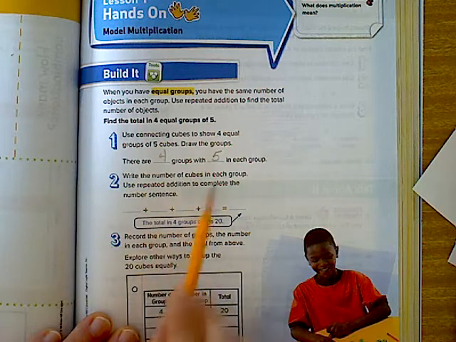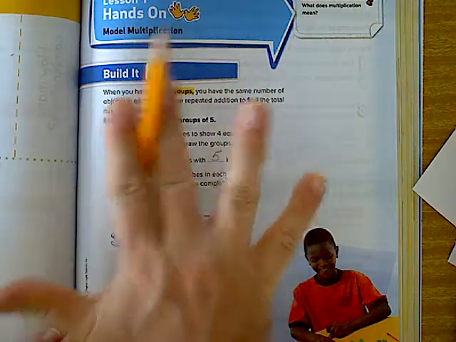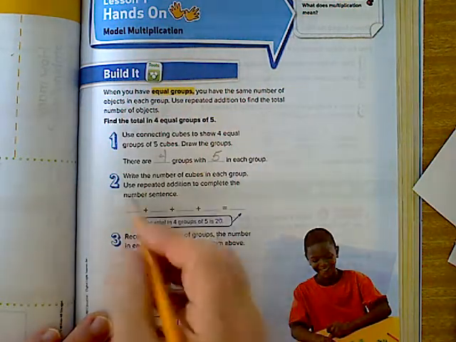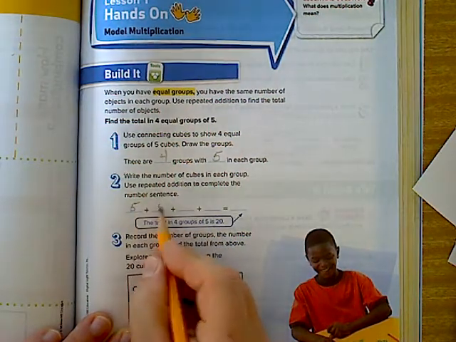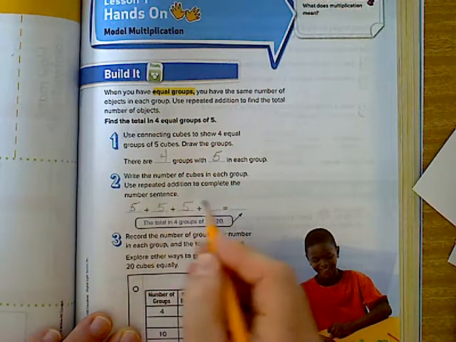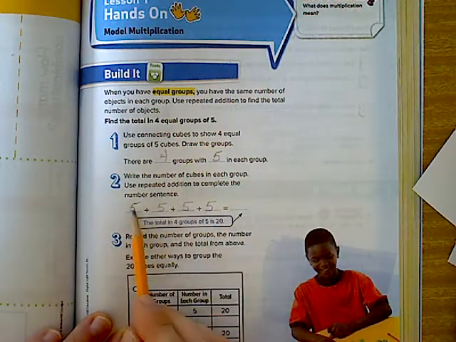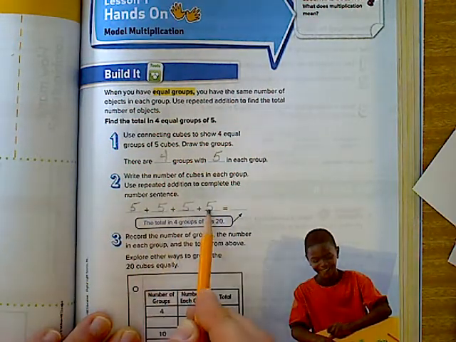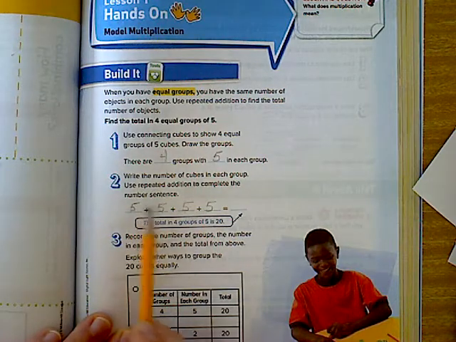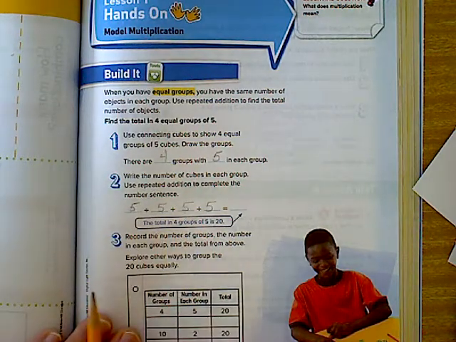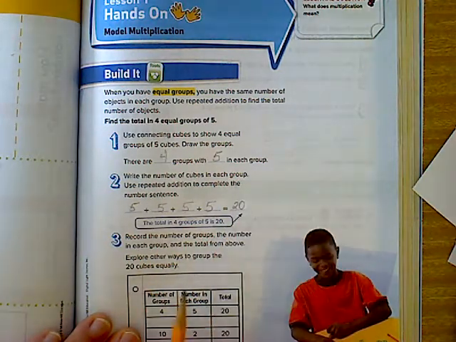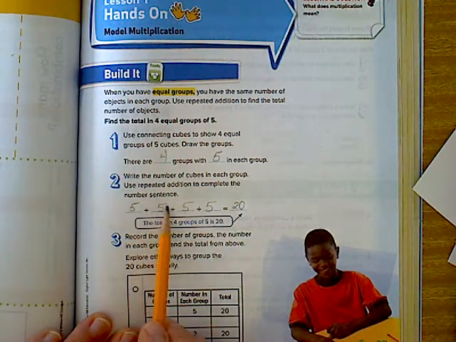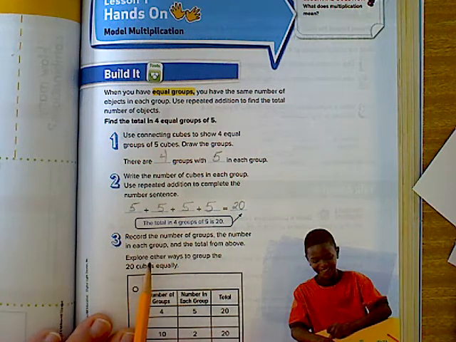So the number of cubes in each group is 5, isn't it? So I'm going to take 5 and add it together 4 times, because there's 4 groups with 5 in every group. See how that works? So the total would be 20. And I bet you can count by 5s. 5, 10, 15, 20. Okay?